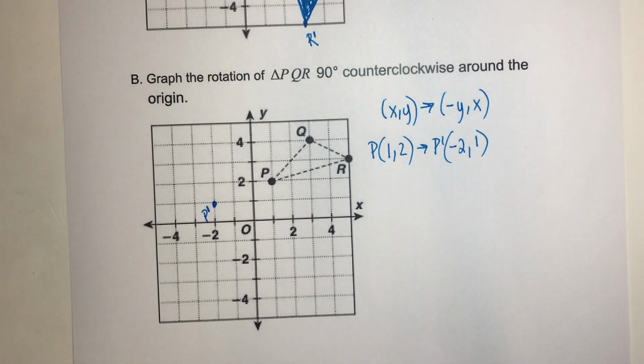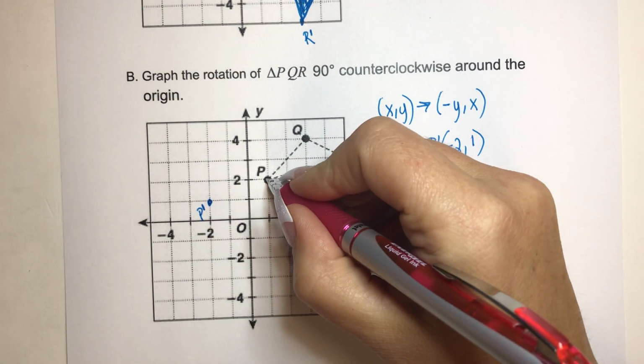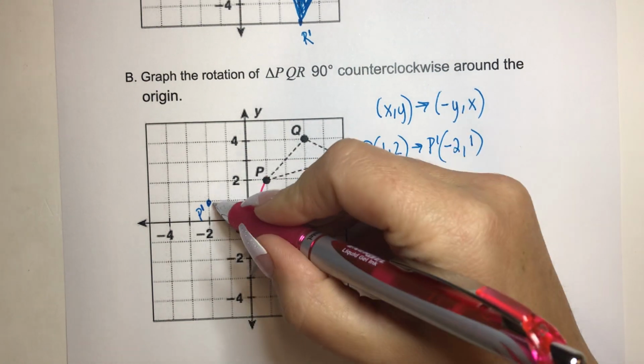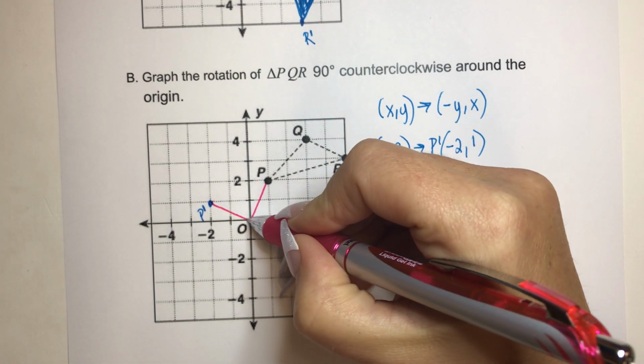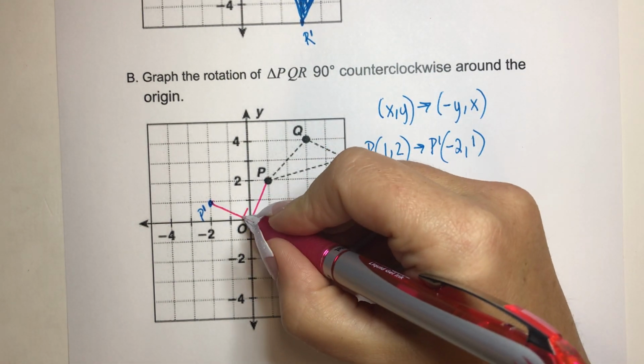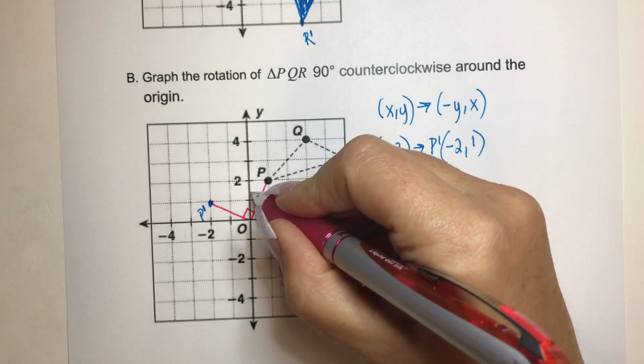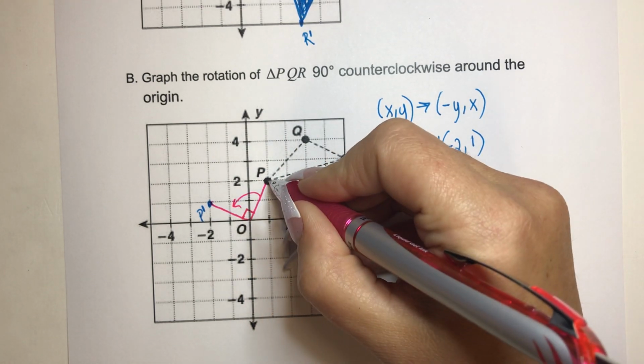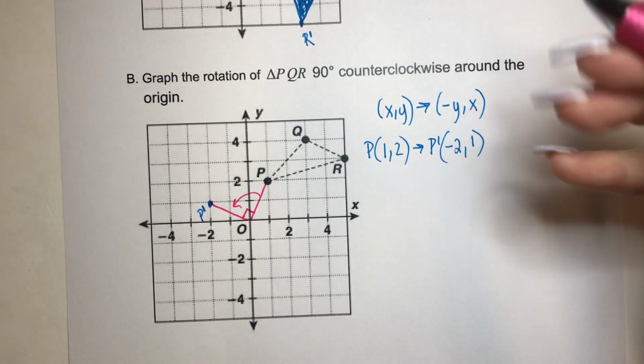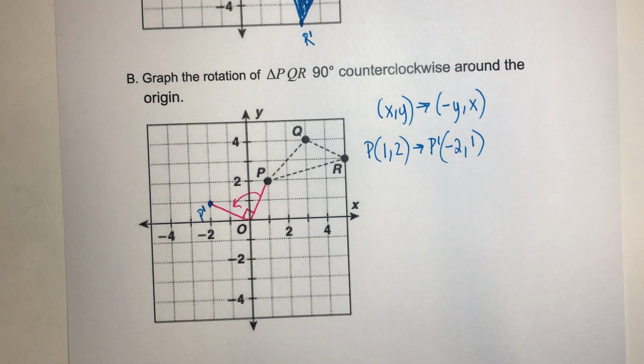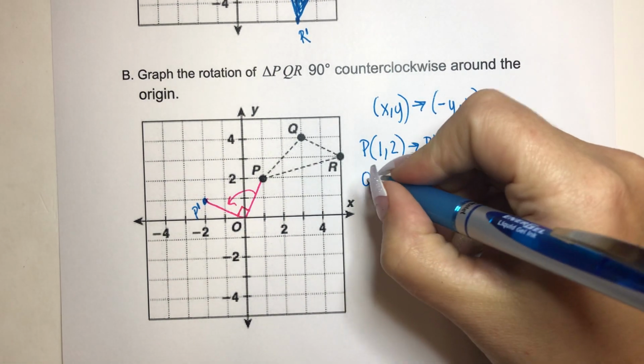And I can go ahead, if I take this P and go to the origin and take this P prime and go to the origin again, you can see that it creates this 90-degree angle, except now we're going counterclockwise. It's going from there to there. Isn't that cool? All right, let's go to the next one, Q.